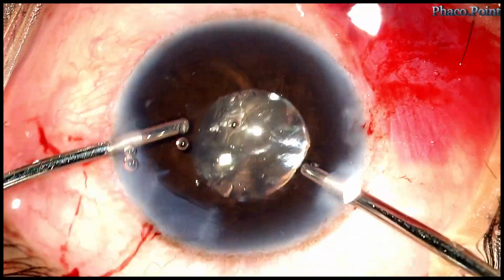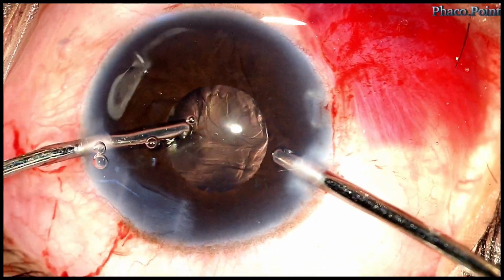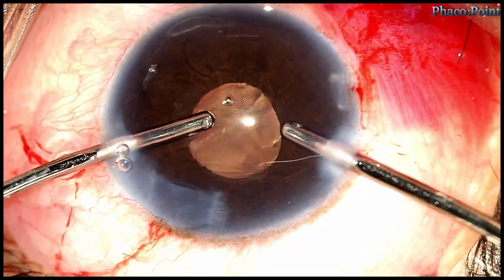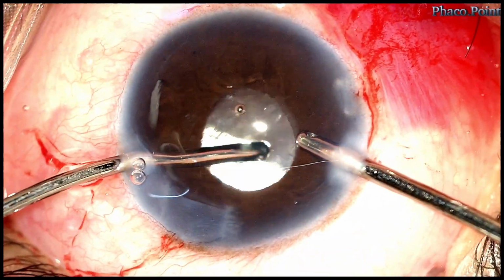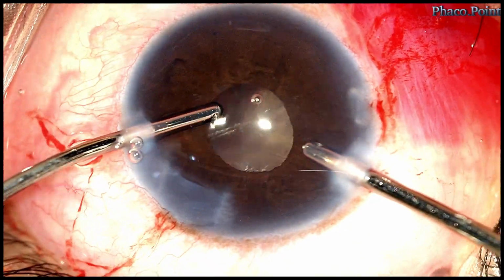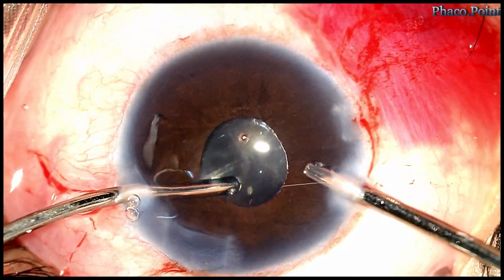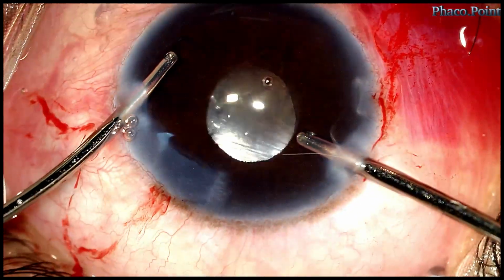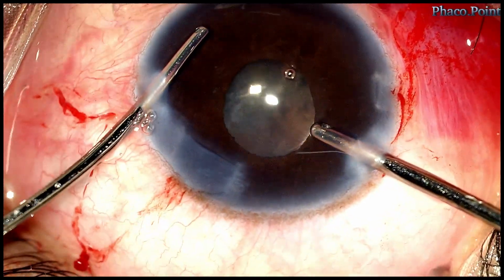Following the completion of the IOL implantation, the excess viscoelastic is washed out from the anterior chamber. We have to ascertain that we do not have any major rocking and rolling movement of the IOL, because that could disturb the vitreous once more, and that is something we'd like to avoid.